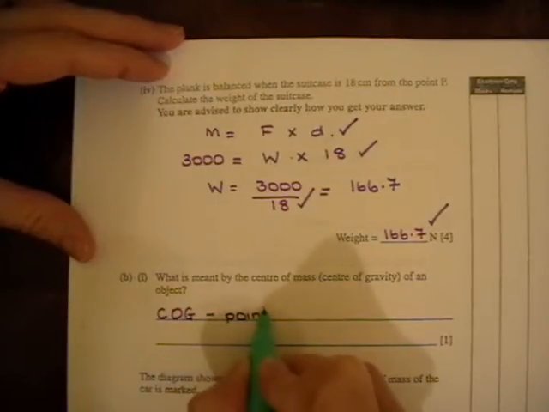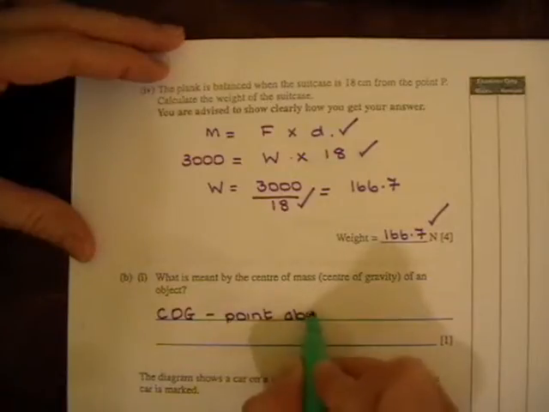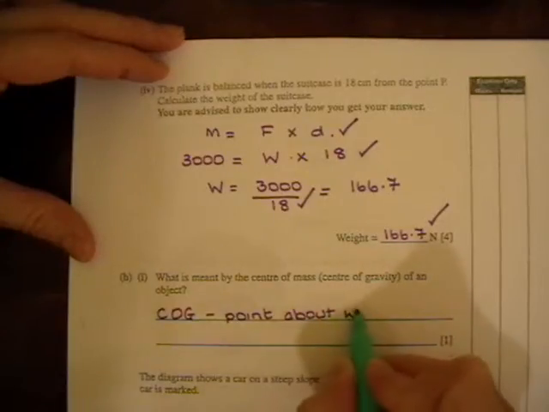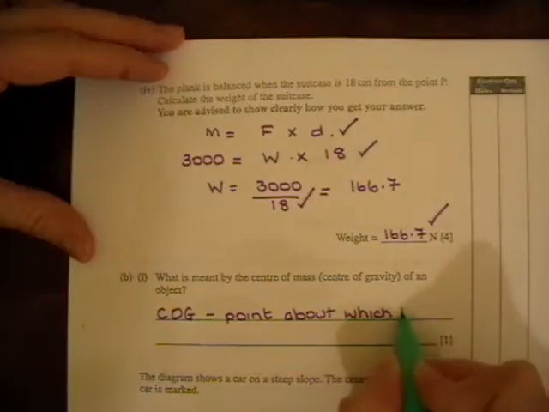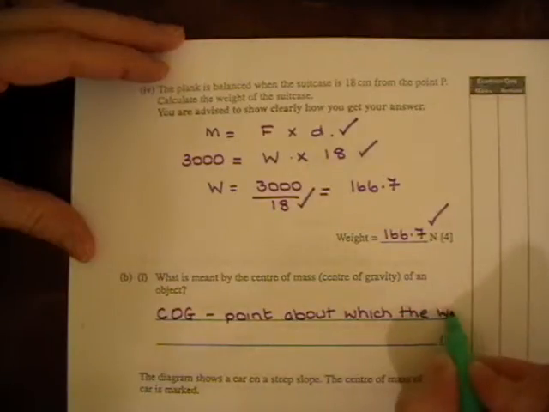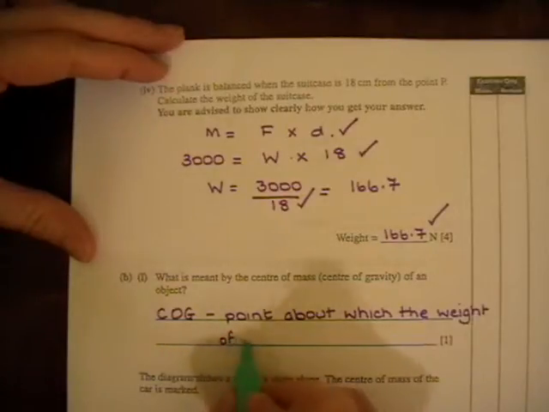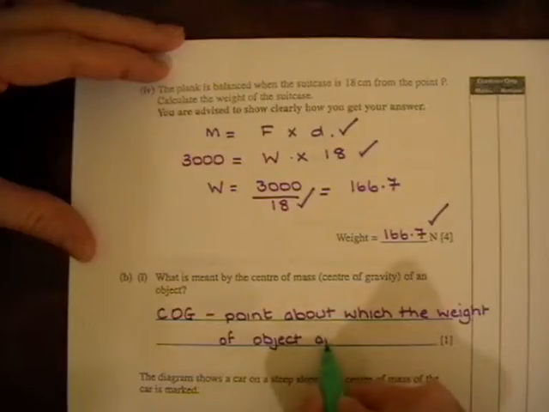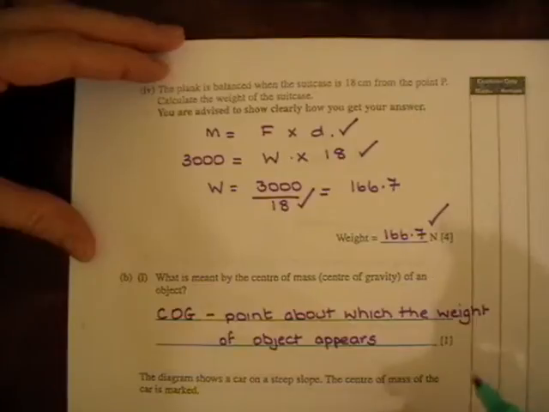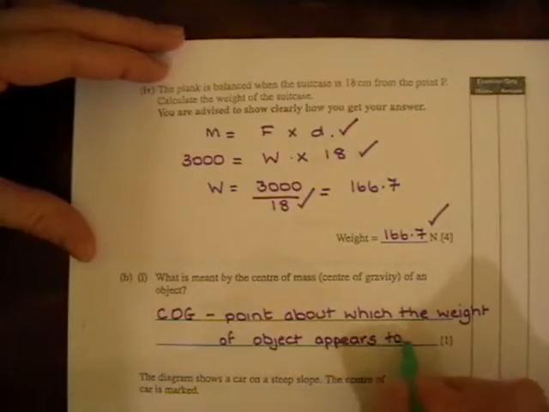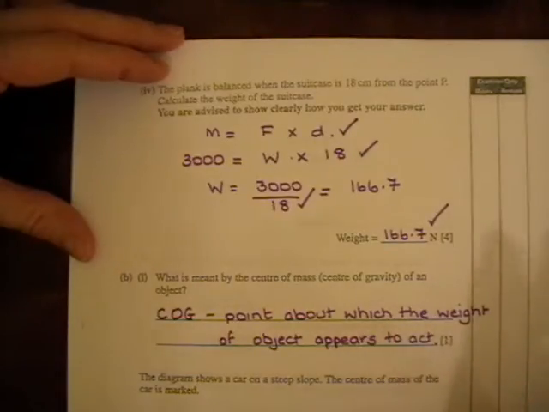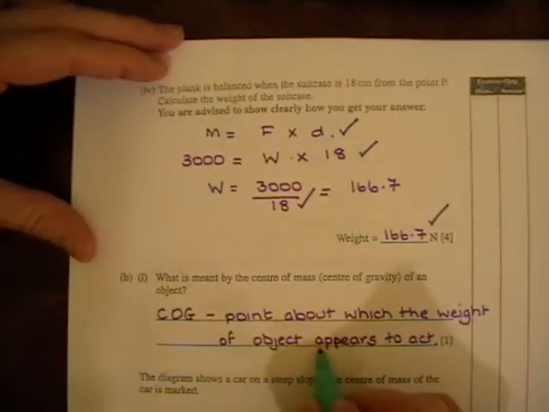is a point about which the whole weight of the object appears to act. So it doesn't really act there. If the weight acts in every single molecule that's in that object, the weight acts everywhere. But the centre of gravity is the place where the moment appears, where the weight appears to act.